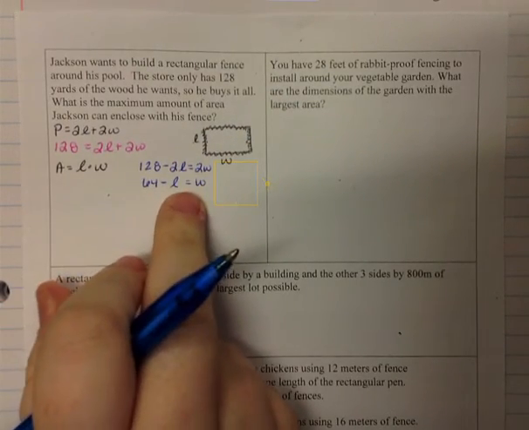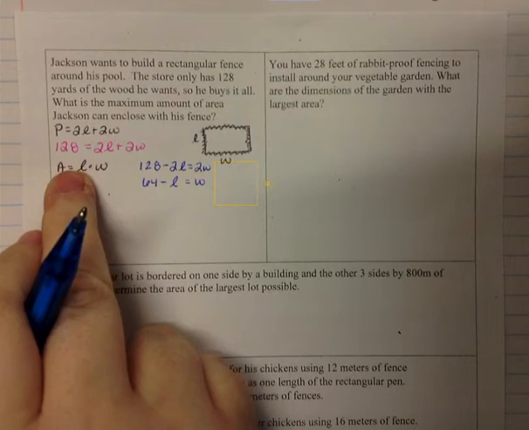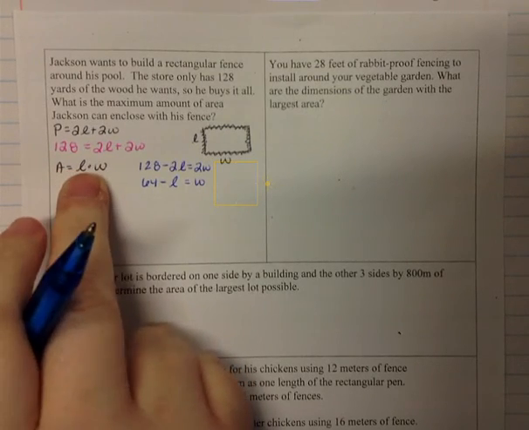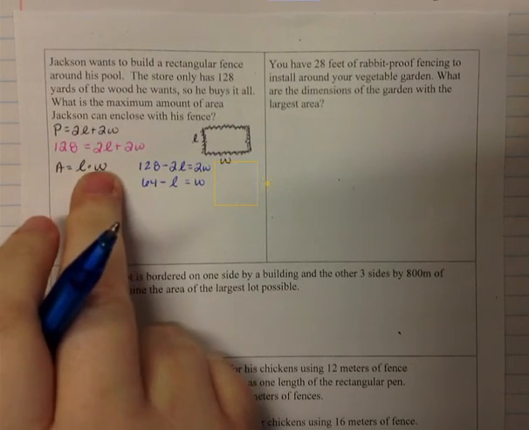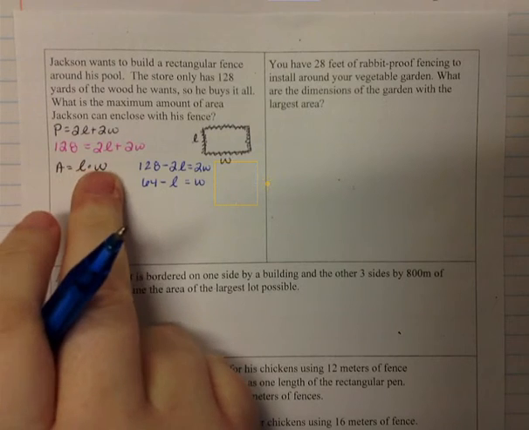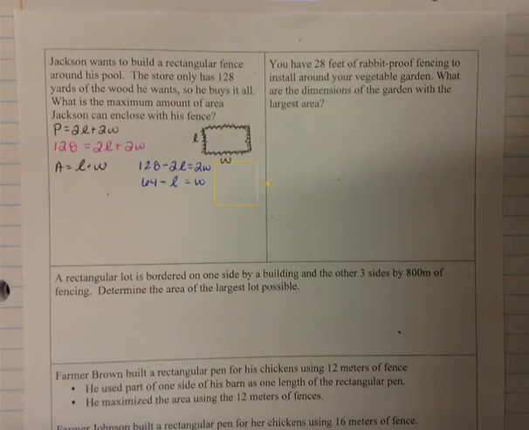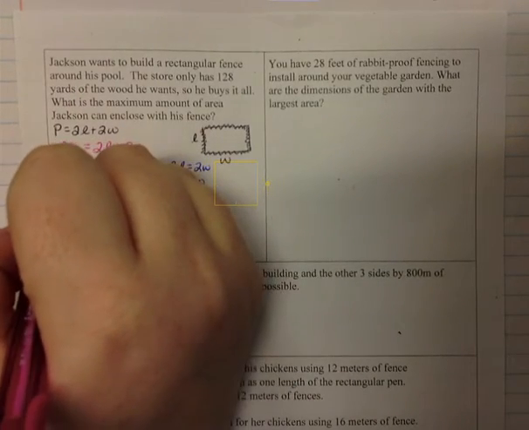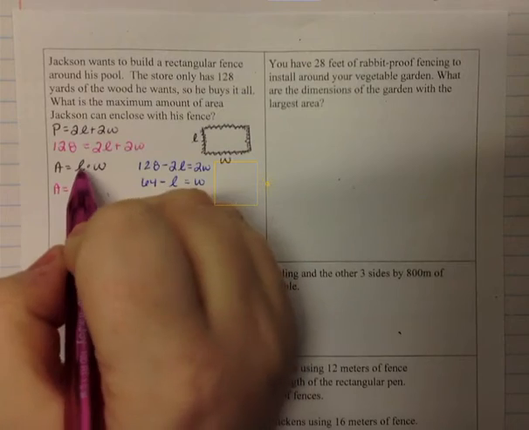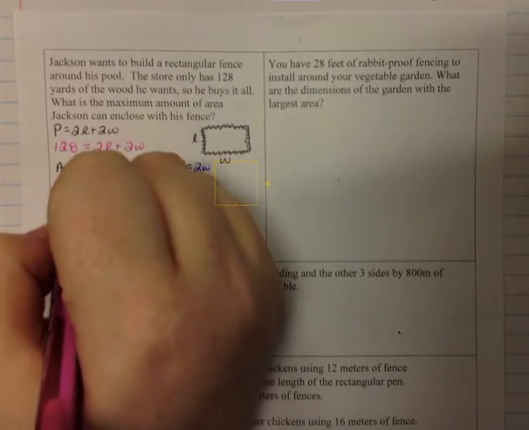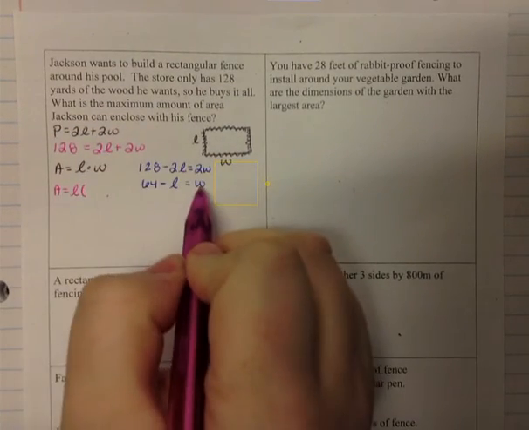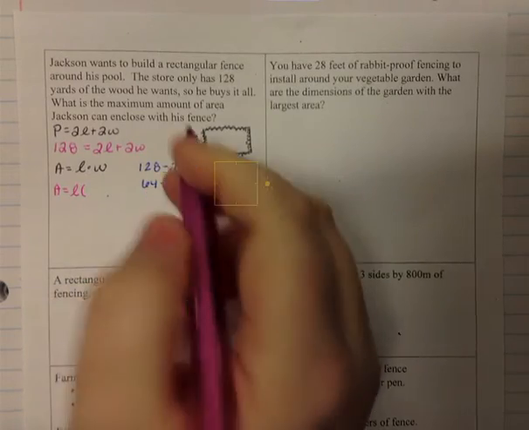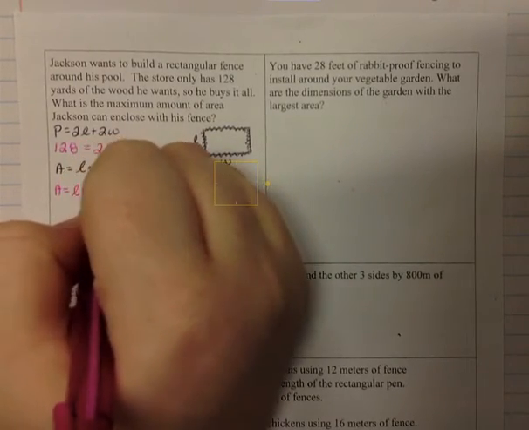The reason I want to do that is so now when I plug it in, I can actually plug in for the width and have one variable over here, have the L's, and have an A. That means that I can actually solve for something. So I'm going to rewrite my equation. My area is equal to, my length is just length, times my width is now 64 minus L. 64 minus L.